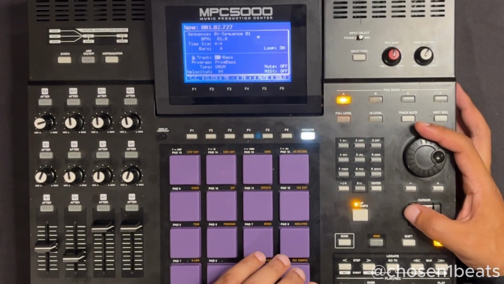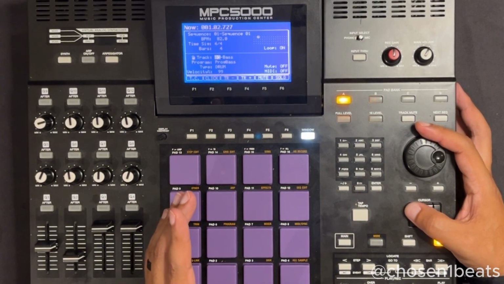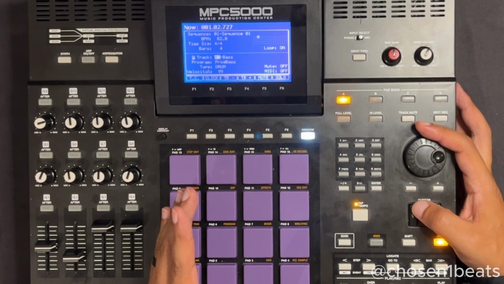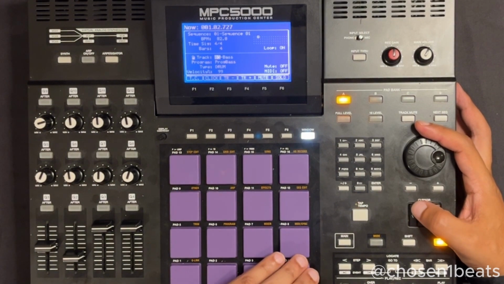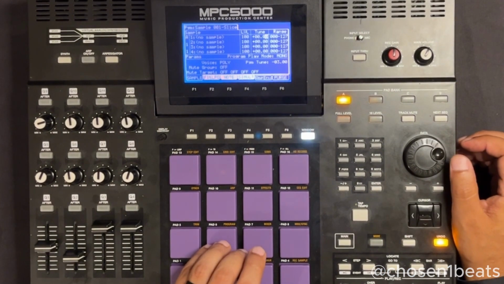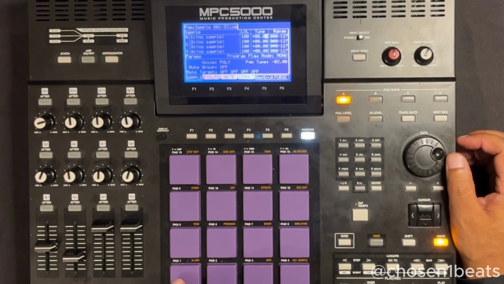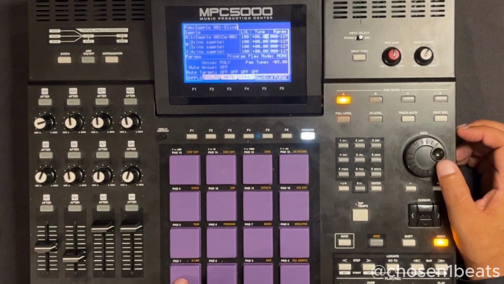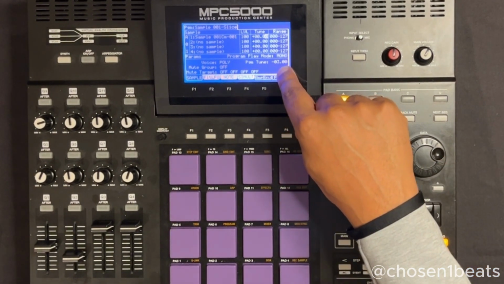Remember, the sample that we had was a C minor, and we had pitched that down 3 semitones. Right in here.